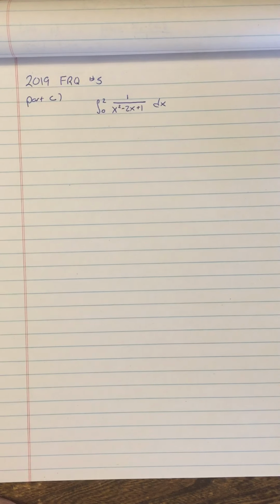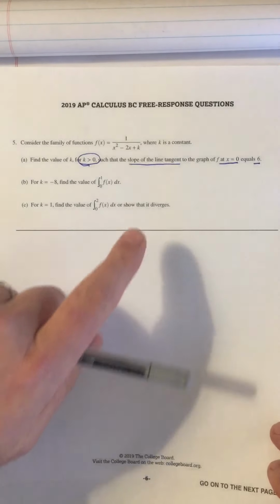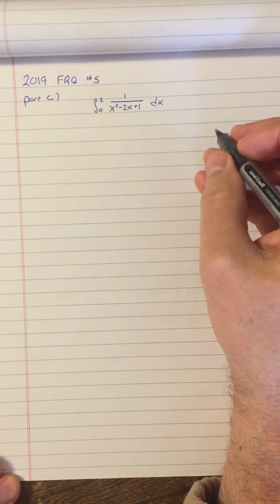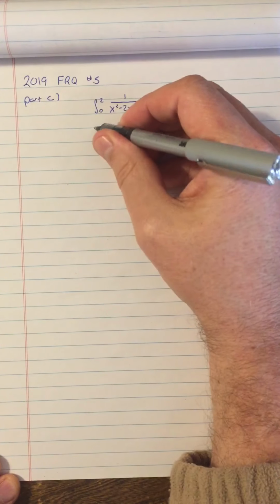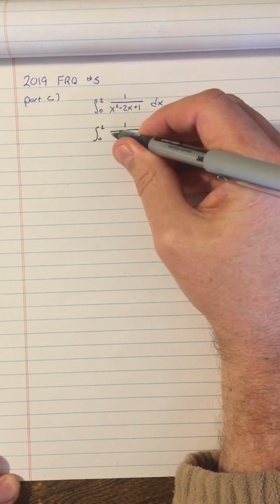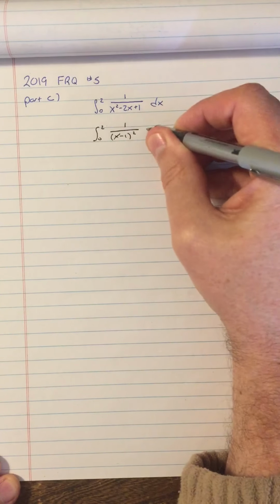So for part C, we want to really pay attention to this caution or show that it diverges, and really look at whether this integral might be improper. So this time, we're still going to look at factoring the denominator first thing. So this is going to be the integral from 0 to 2 of, if I factor that denominator, I get (x minus 1) squared dx.